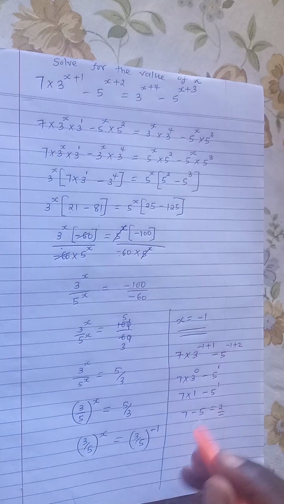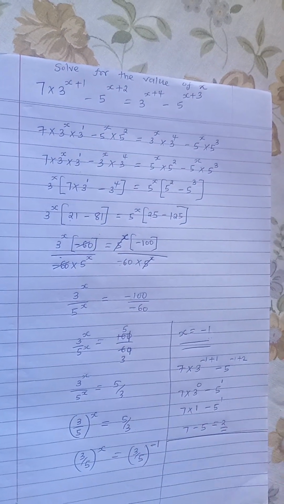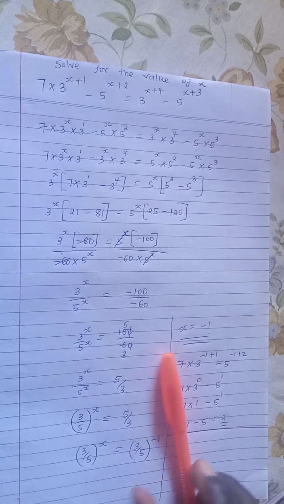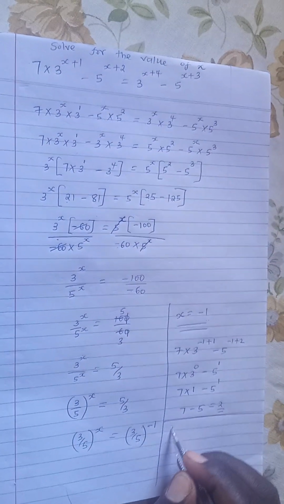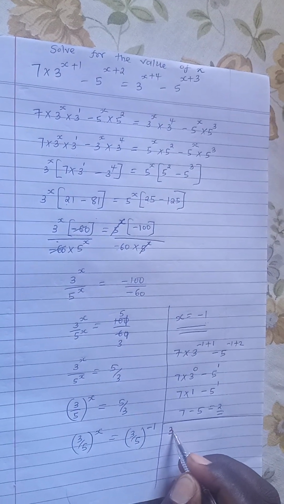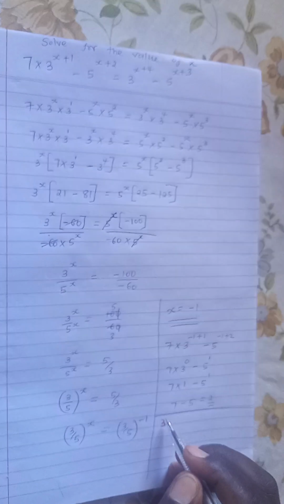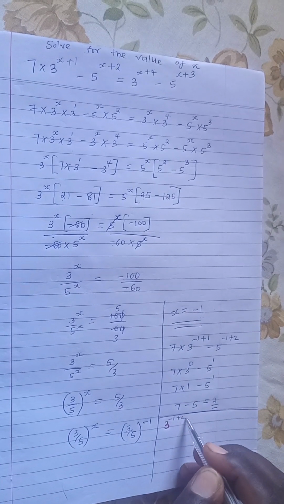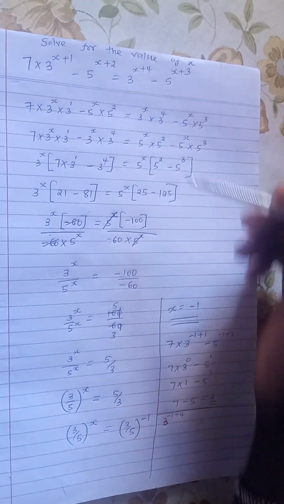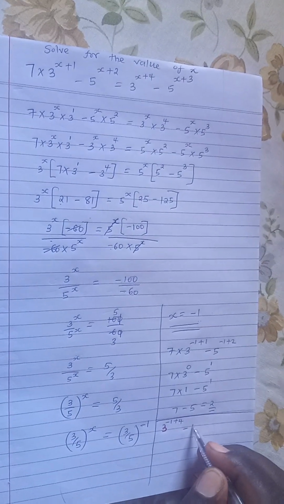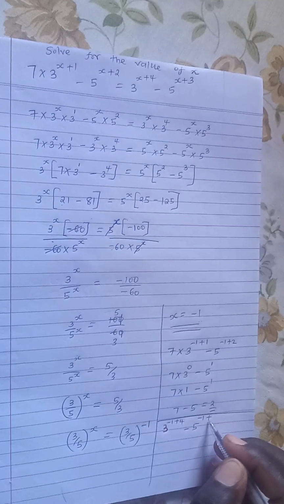So on our right hand we have 3 raised to power x, that is raised to power negative 1 plus 4, then minus 5 raised to power negative 1 plus 3.